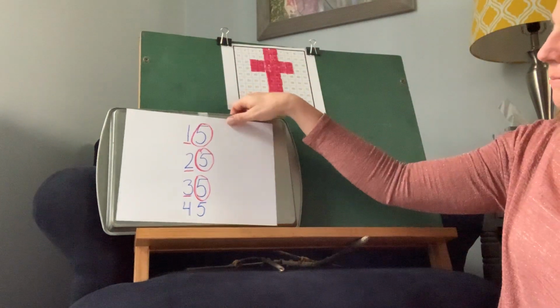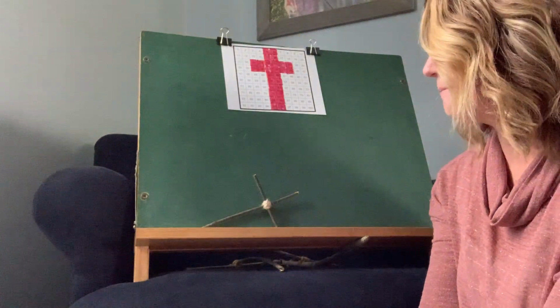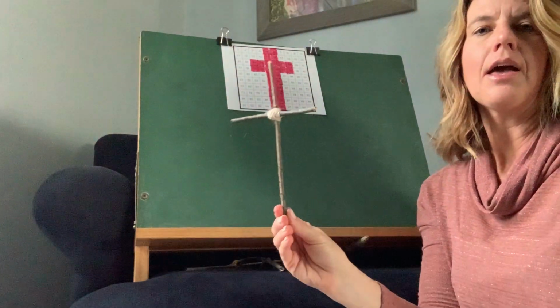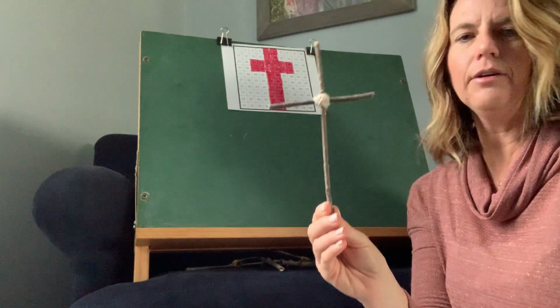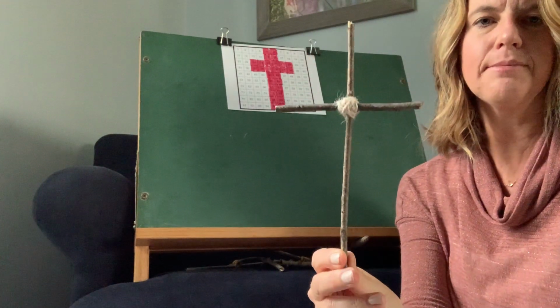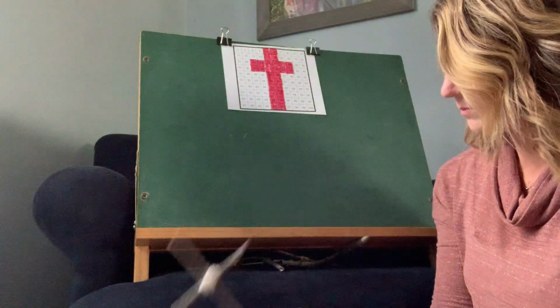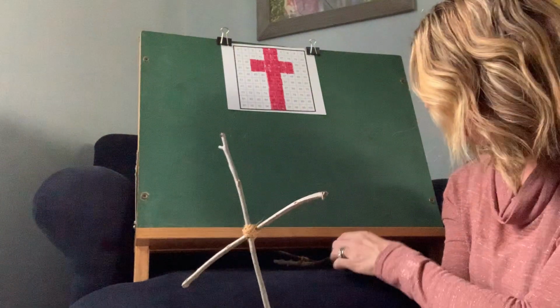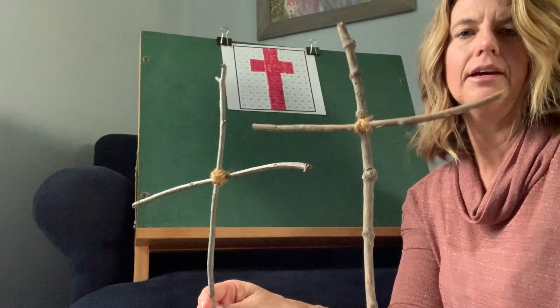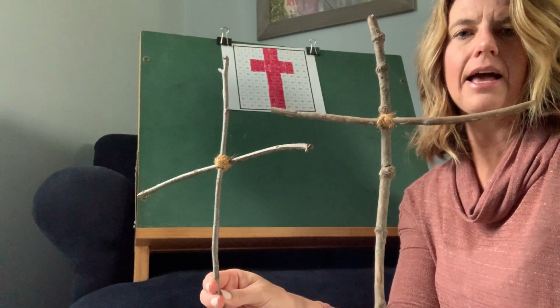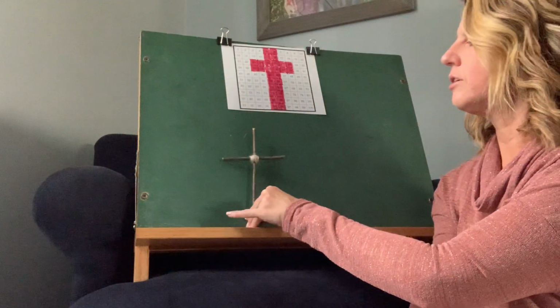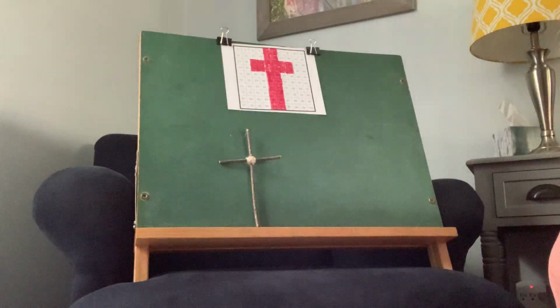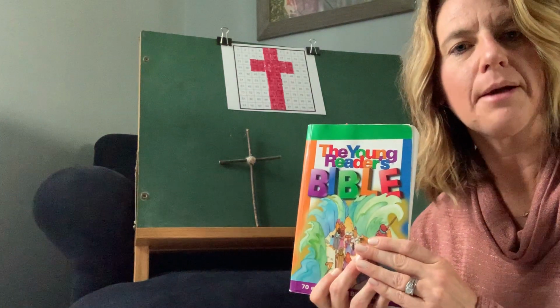So this weekend, when we were out on a little walk with my family, we collected sticks and I had them put them together and we made crosses. This one is mine. And this is Megan's and Caroline's that they made. And we're going to put them in a display in our house for Easter. Since Easter all happened because of Jesus dying on the cross. Let's read that story from the Bible. This is one of Ryan's Bibles that I borrowed.